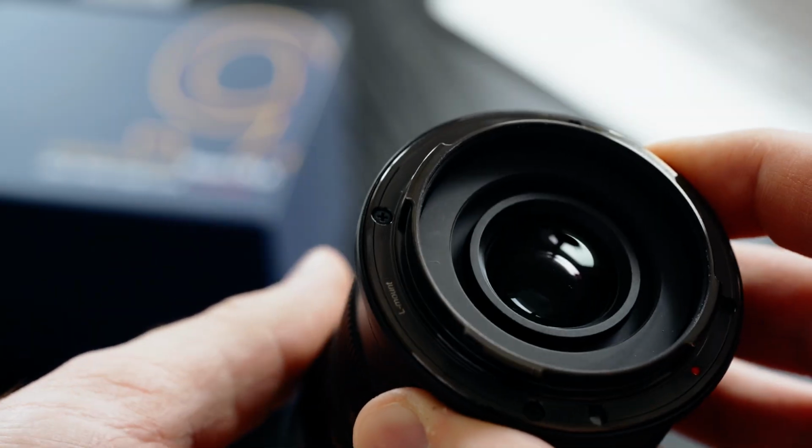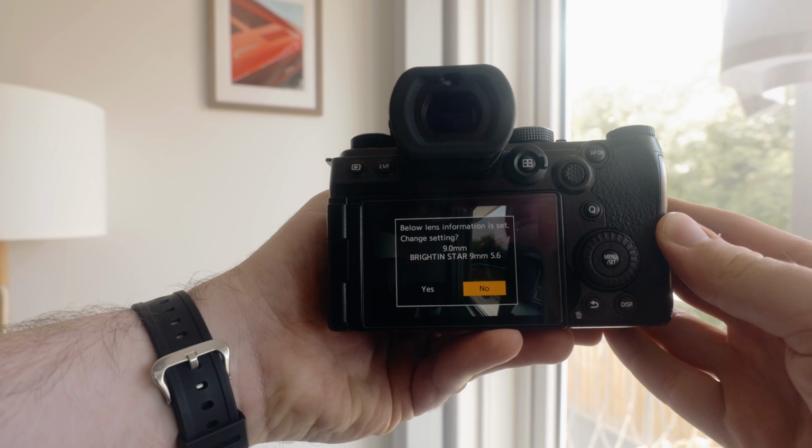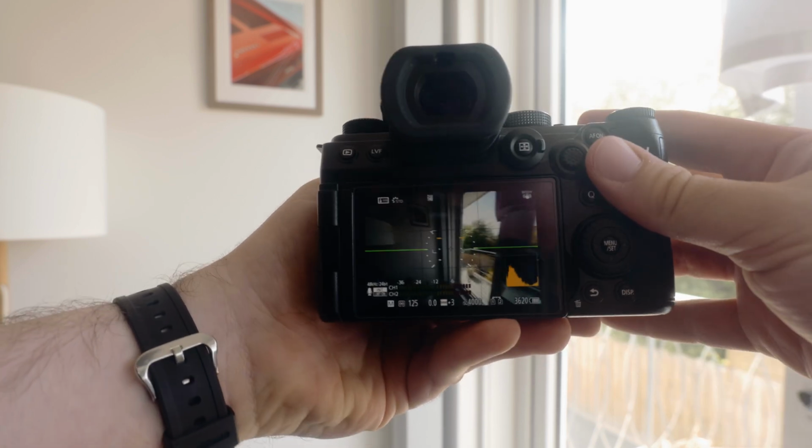Now, one of the other flaws with this lens is the fact that it doesn't have any electrical contacts. So that means that when you connect this lens onto your camera, it has absolutely no idea what lens it is. Now, that is fine with Lumix because if you attach a lens that doesn't have these contacts, it will ask you, hey, what lens is this? And you can actually save the lens itself. So I've saved this lens as a 9mm Brightin Star lens, and it'll show up in the EXIF data every time that you shoot it with a Lumix camera.